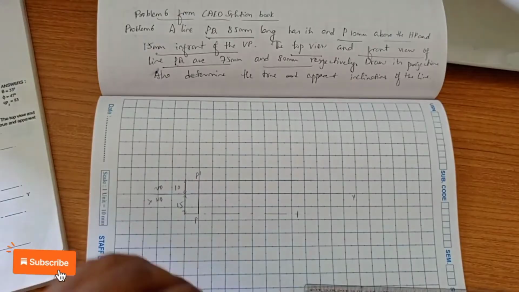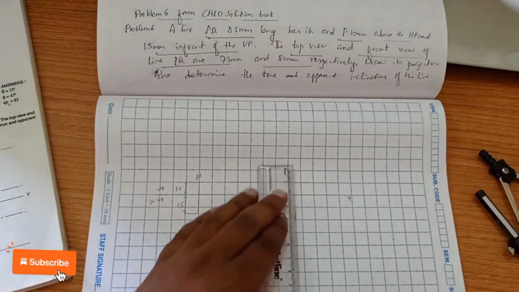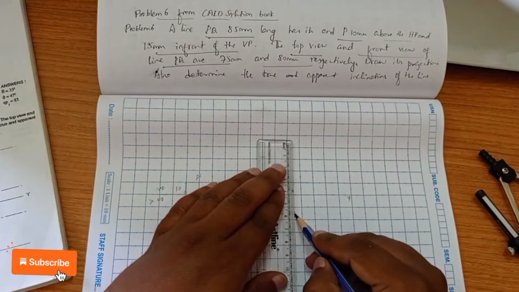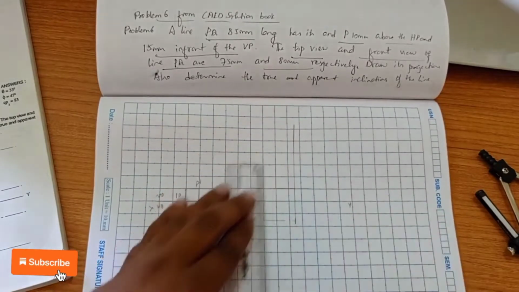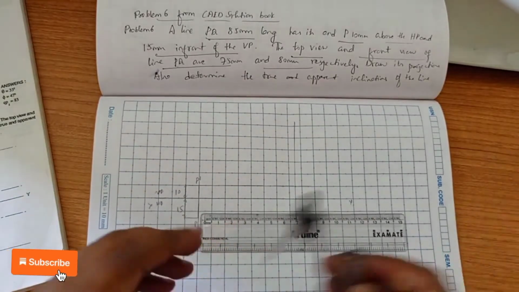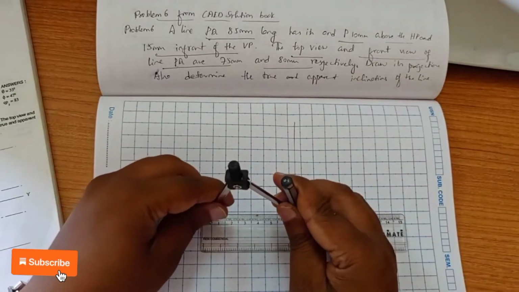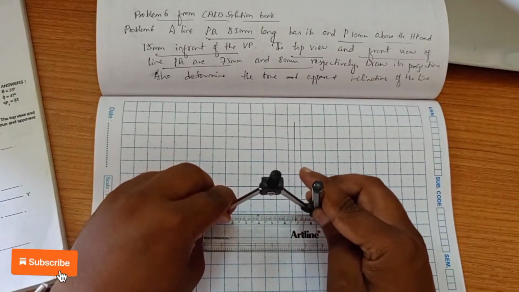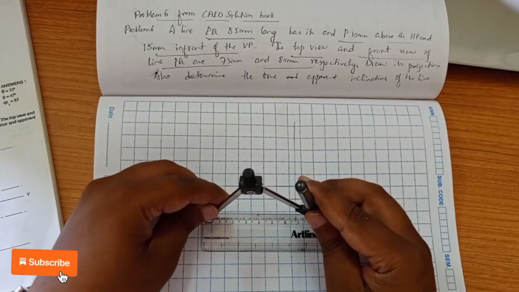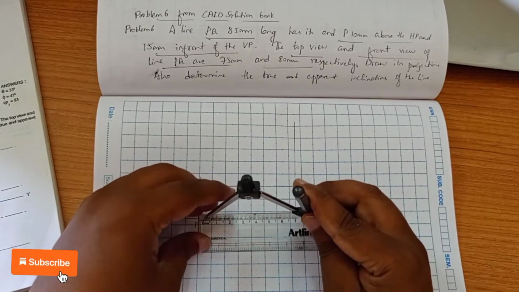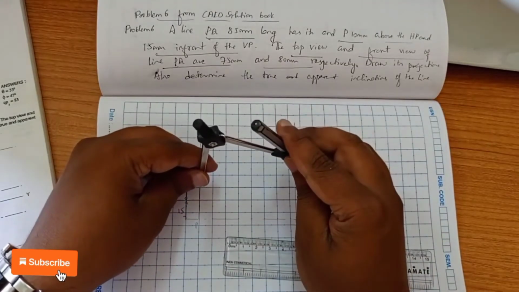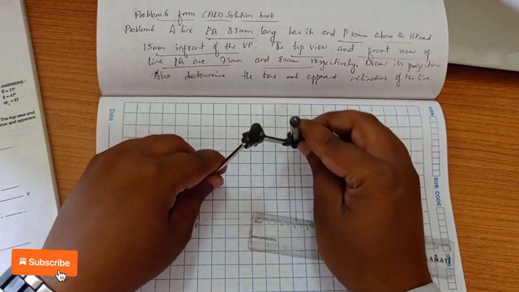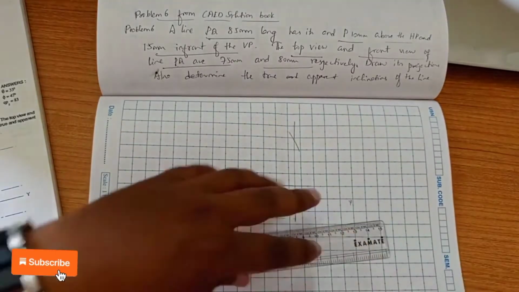Okay, and then I'm going to extend this with a straight line. Now I'm going to measure 85 from the compass and using scale. I can measure and I can cut the arc. Okay, so then join.